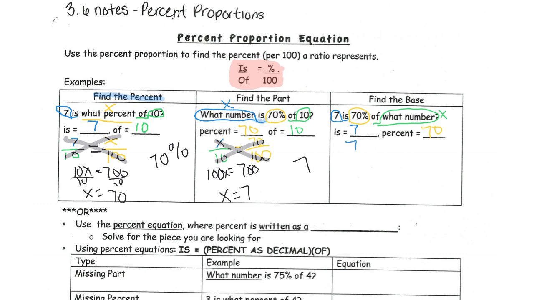So 7 over x, because we don't know our of, equals percent over 100, 70 over 100. Then we cross multiply and solve. So we do 70x equals 700. And when we solve, we get 10. So our of is 10.